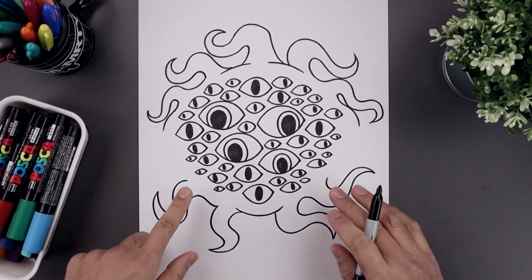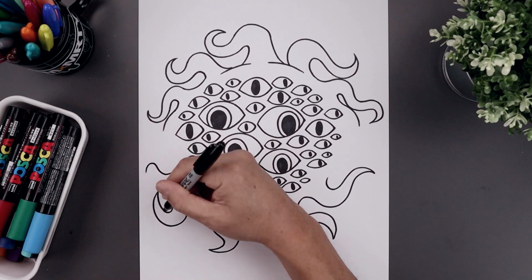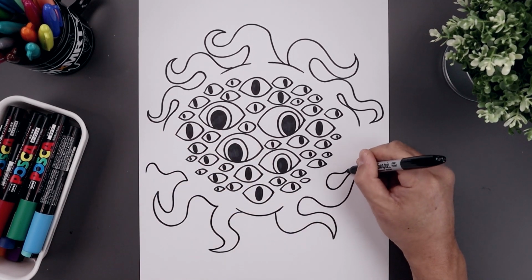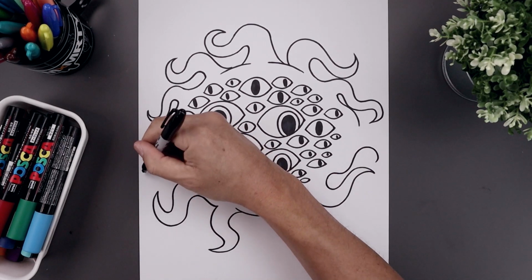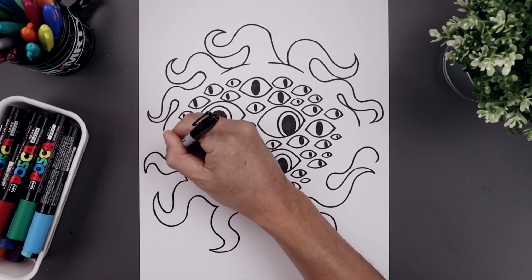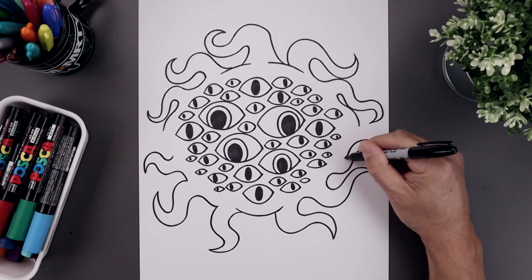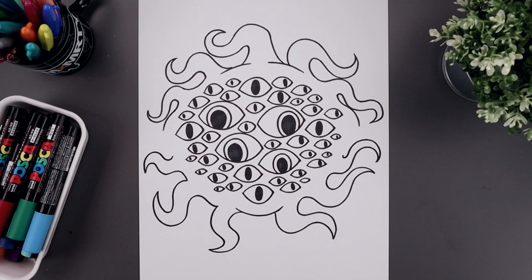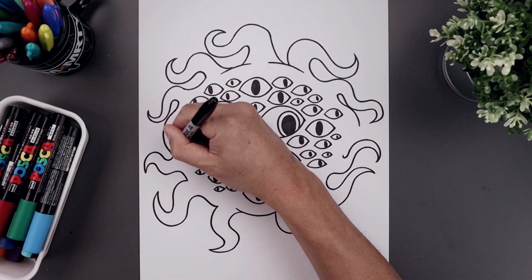And I'll add another one along the top. Now we're just going to close off the side of the body. Put that in.